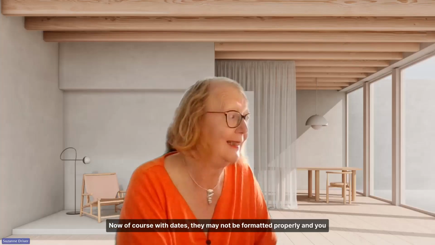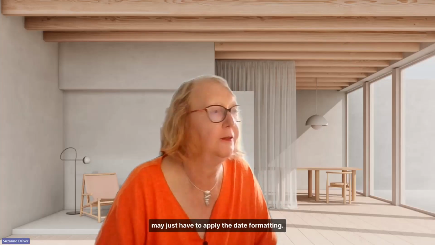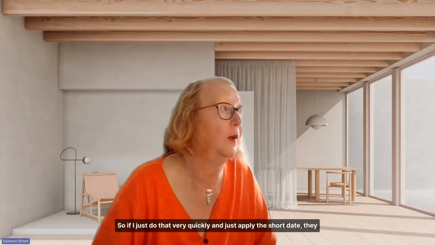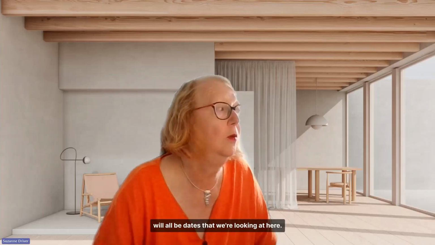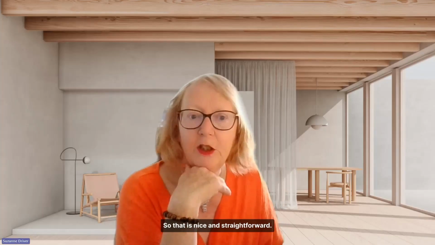Now, of course, with dates, they may not be formatted properly, and you may just have to apply the date formatting. So if I just do that very quickly and just apply the short date, they will all be dates that we're looking at here. So that is nice and straightforward.